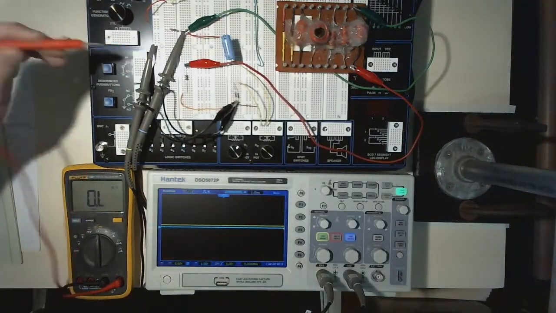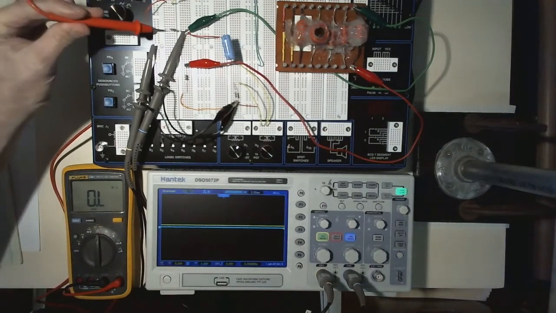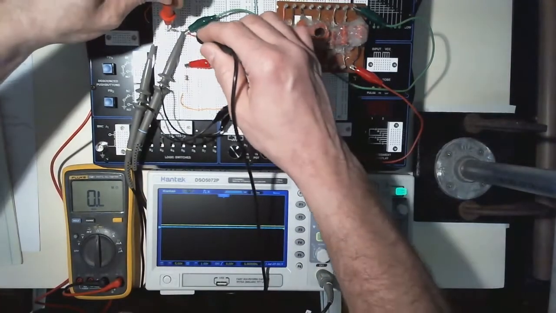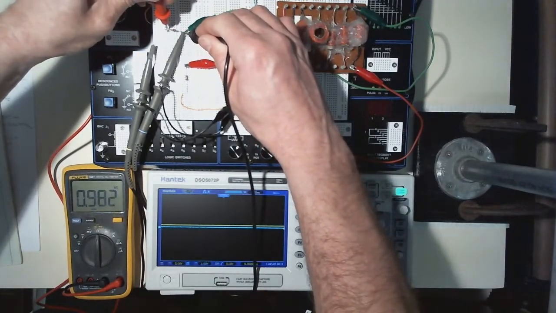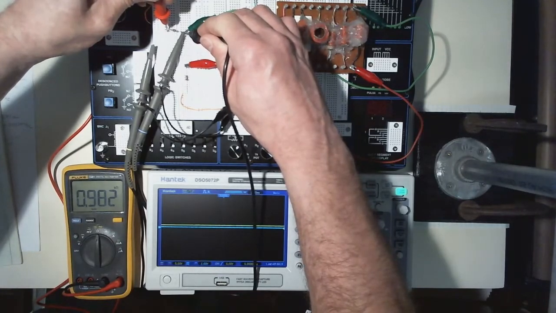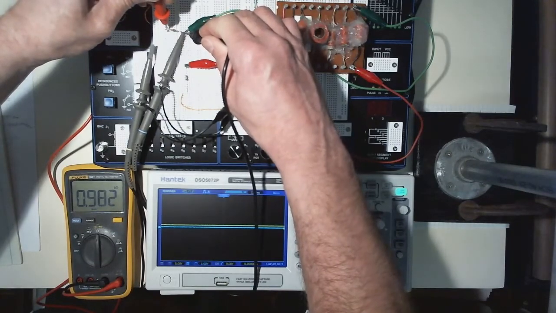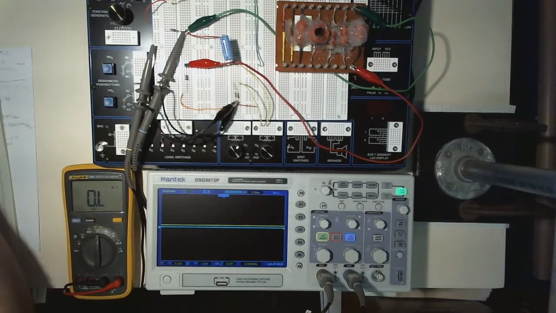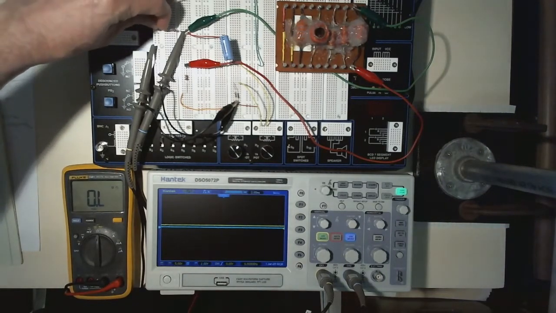Of course, I've got the line in your way. There we go. So 982 ohms. It's saying 0.982 k ohms, so we'll just say 982 ohms. 982 ohms, I'll record that. And put back what I've disconnected here.